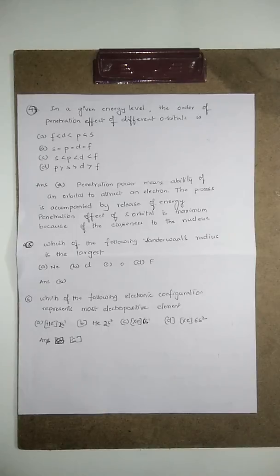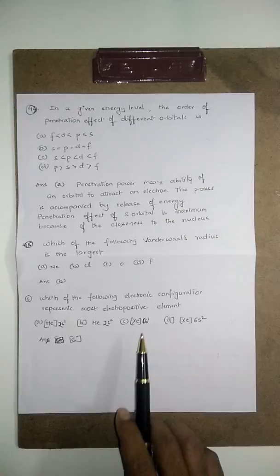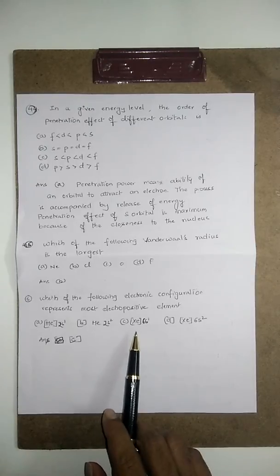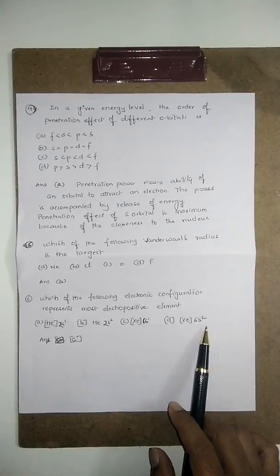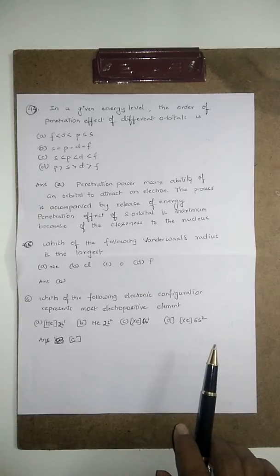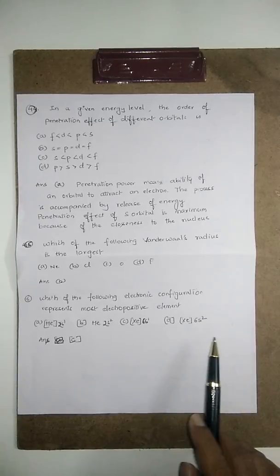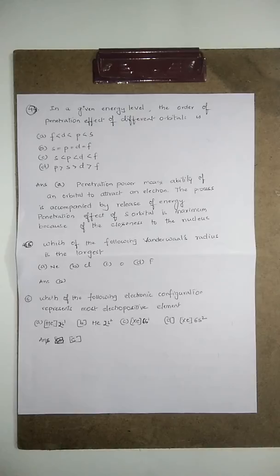So we have to see the configuration of cesium, which is nothing but xenon followed by 6s1. It cannot be 6s2 because it is paired; it would require more ionization energy to unpair, or the electropositivity is less. That's it. We'll add more questions later.